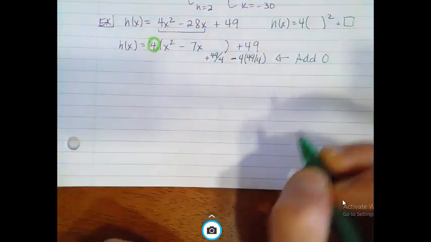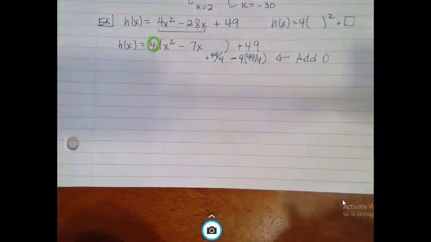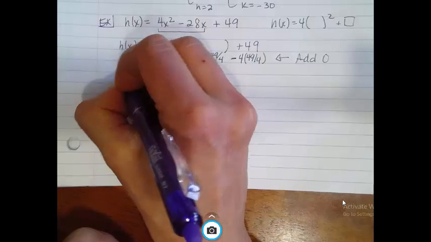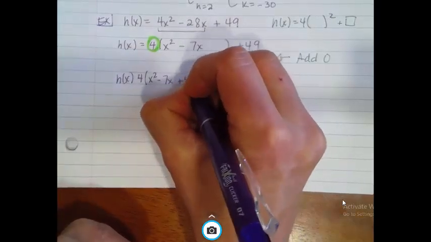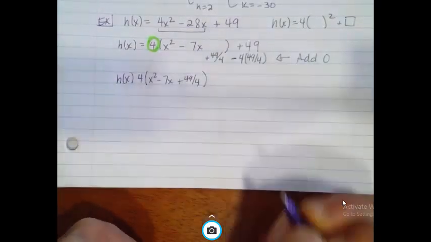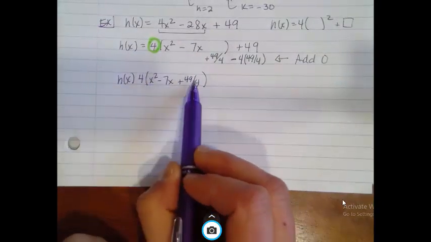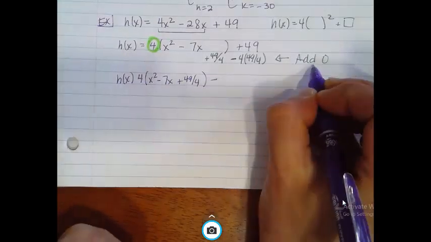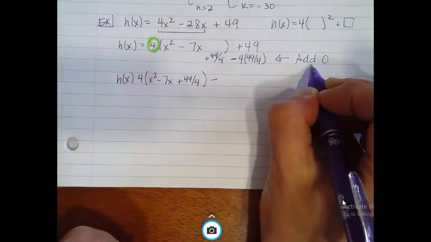All right, let's write this out all carefully again so you can see exactly what I'm doing here. I've got 4 times x squared minus 7x plus 49 over 4. What I really added to my equation is 4 times 49 over 4. Now I've got to subtract that same thing, so that effectively I'm just adding 0.